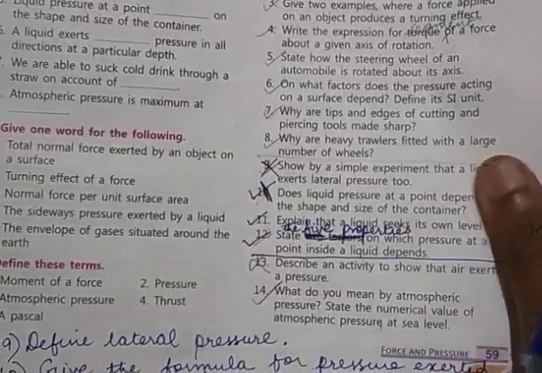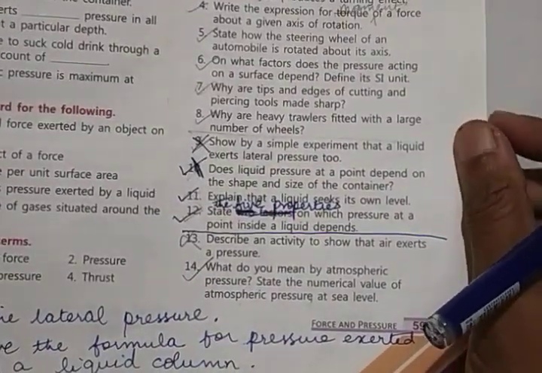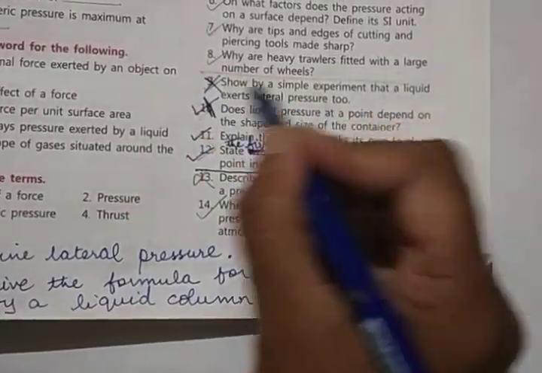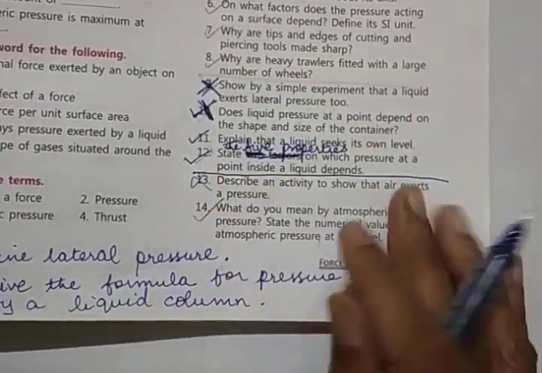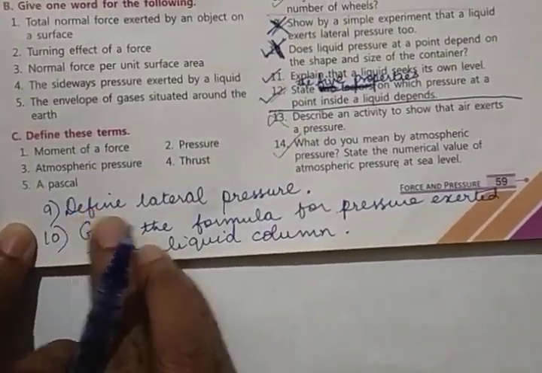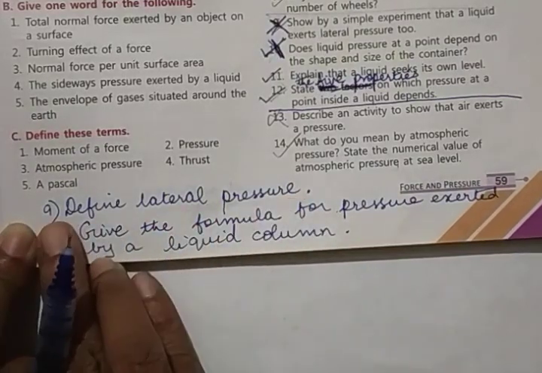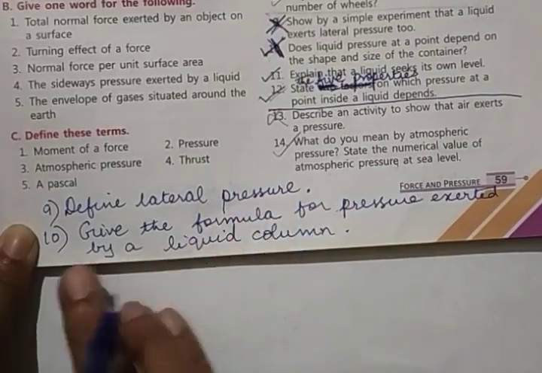I would like you to turn to page number 59. Page 59. Till question 8 you have done. Strike off question numbers 9 and 10, but I am giving you alternate questions. Instead of question number 10, you can note this down: Define lateral pressure. Note it down. You can pause the video and please note it down.